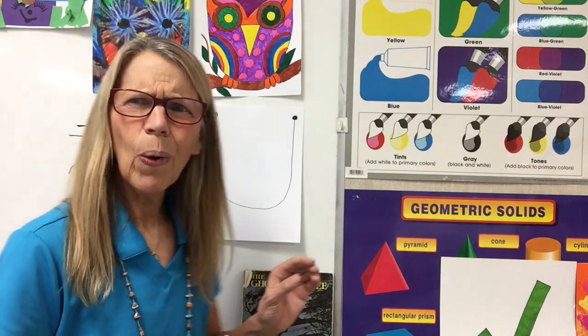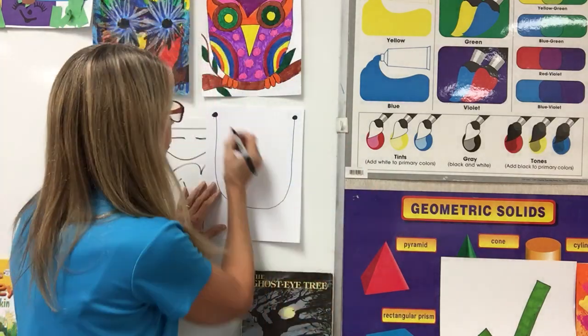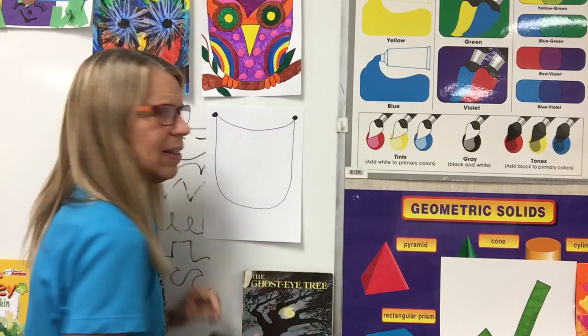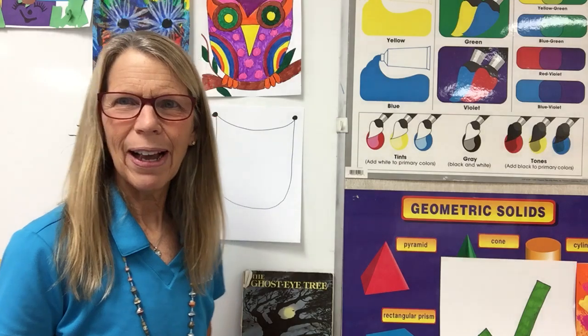Now my owl, everyone thinks they have pointed ears, but they really don't, it's just their feathers are fluffed up. So we're going to start at a dot and make a little U. And that's the feathers fluffed up on my owl.